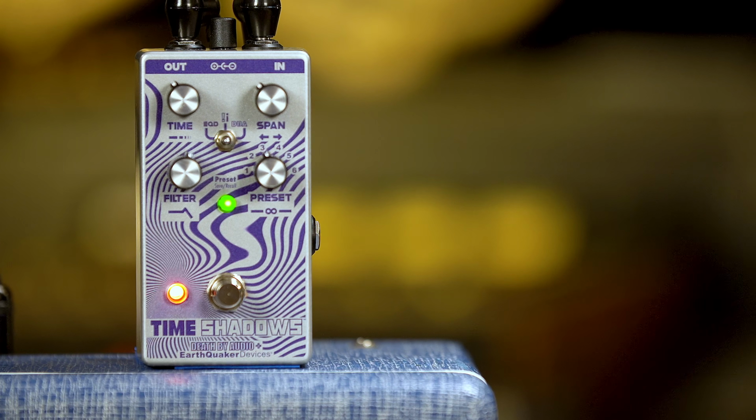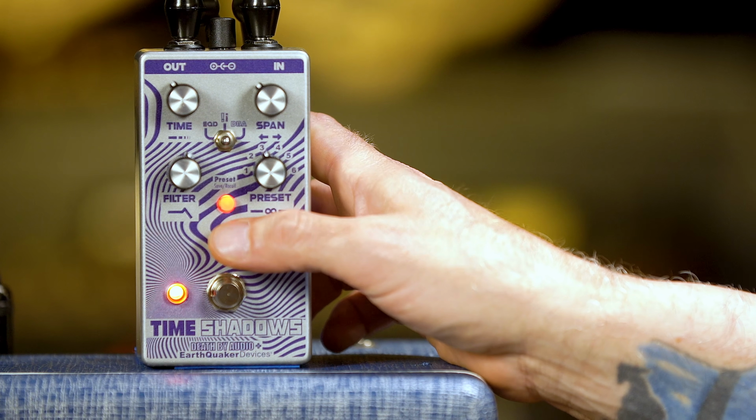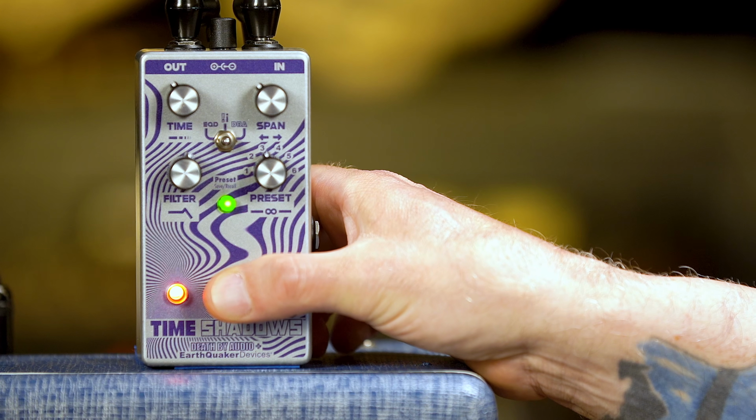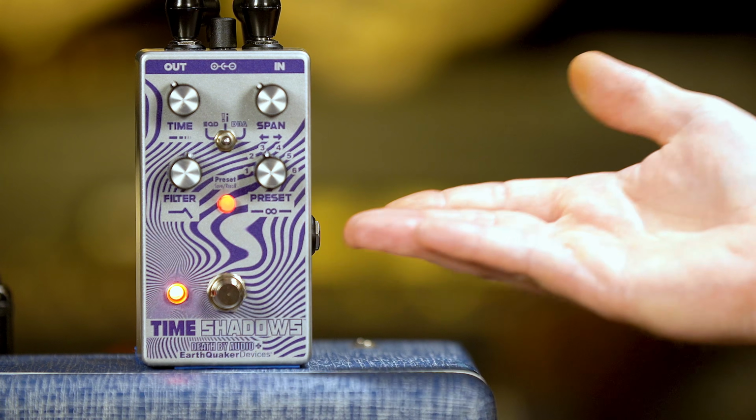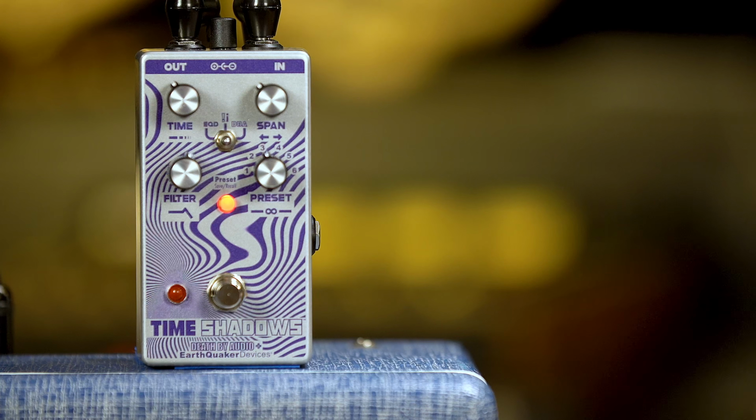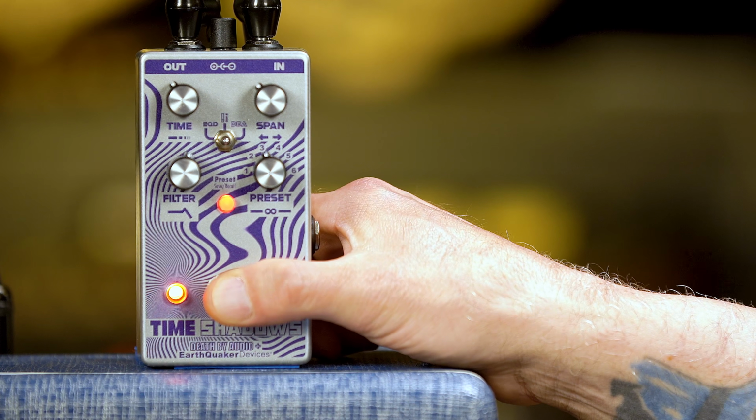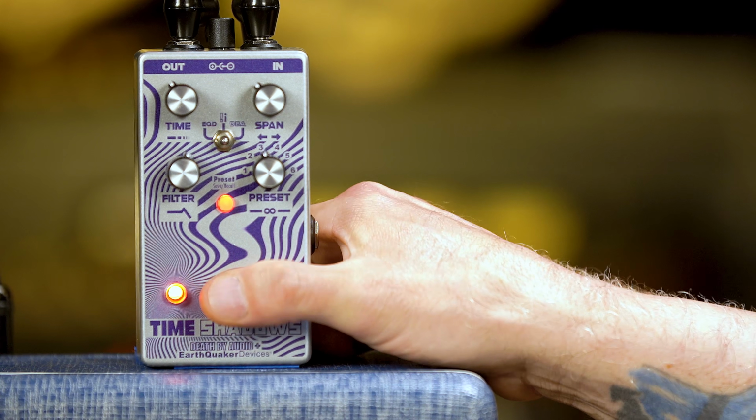There are two ways to recall a preset. First, you can simply tap the preset switch. You can also access the presets on the fly while you're playing, simply by holding down the foot switch. Holding down the foot switch while the pedal is on will access a saved preset. Holding down the foot switch while the pedal is off utilizes our flexi switch technology, and the pedal will only be active for as long as you hold the foot switch.